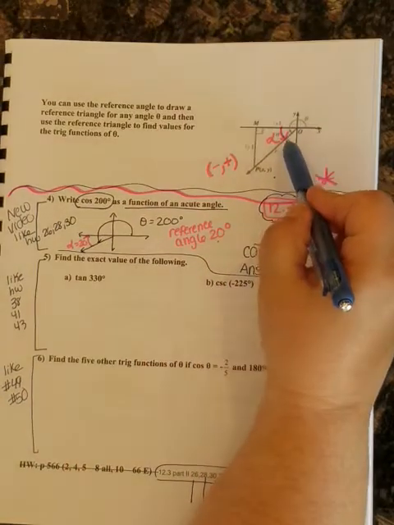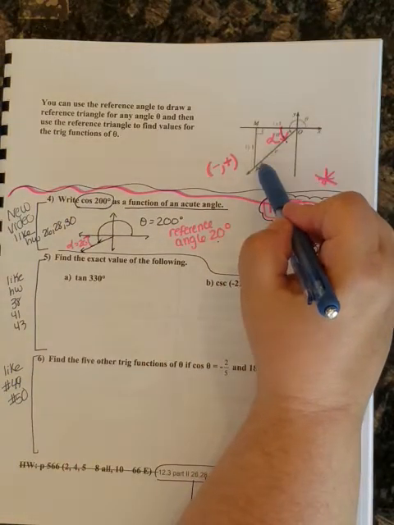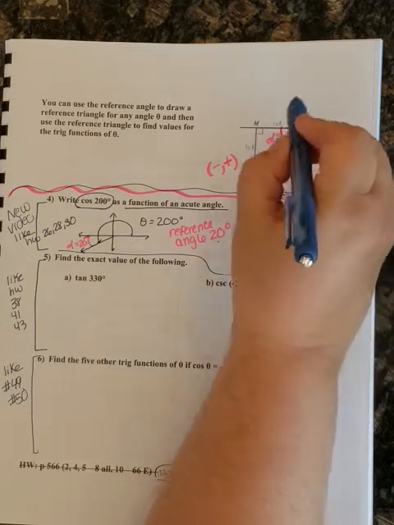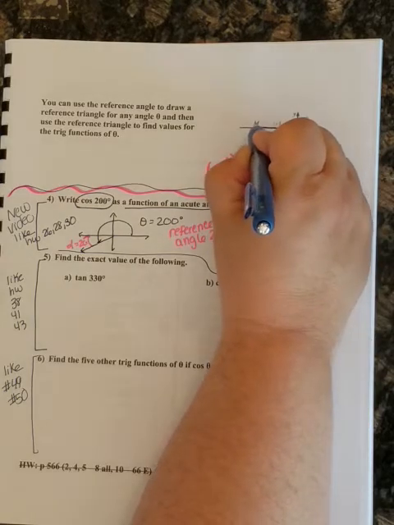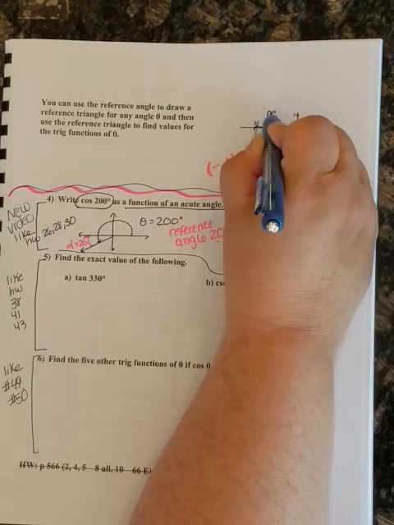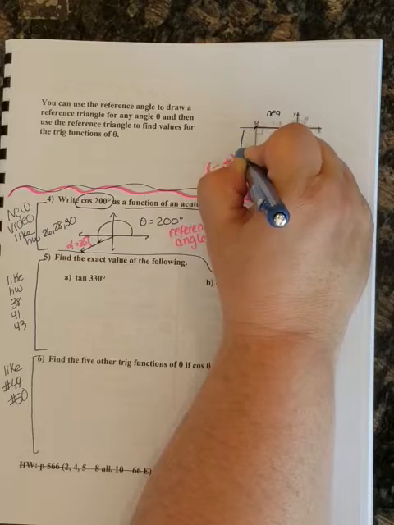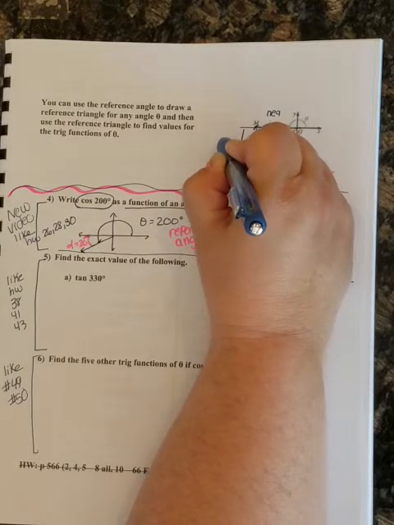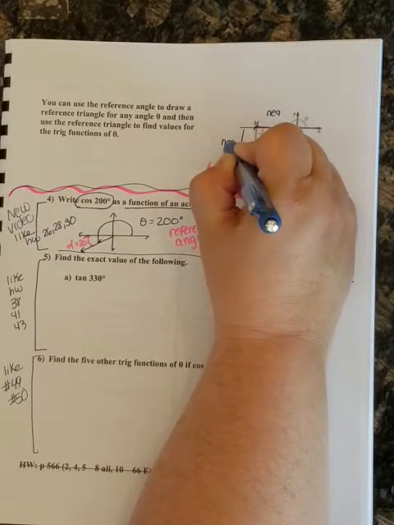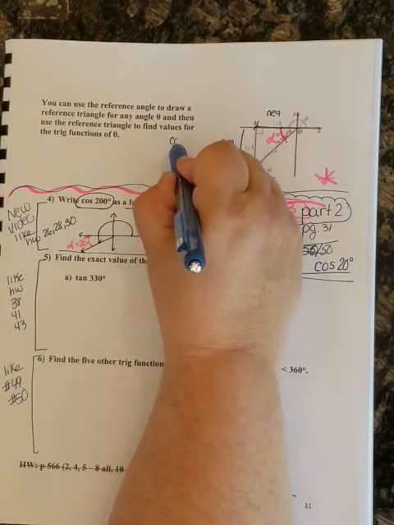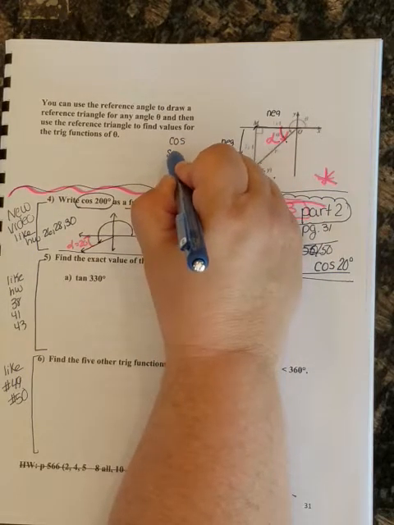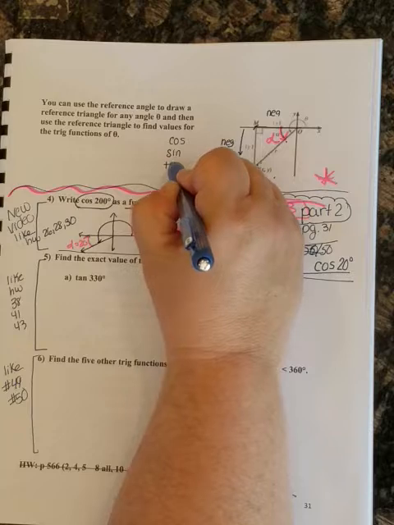So let's go over here and see what happens in quadrant number 3. If I go to the left, I go negative. If I go down, I also go negative. So let's figure out what our cosine is here. Cosine, sine, and tangent.